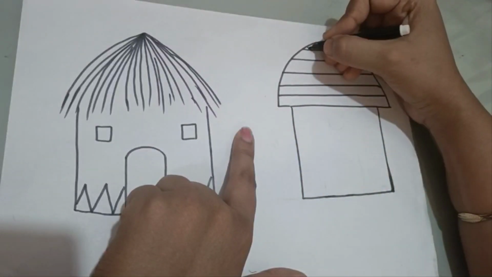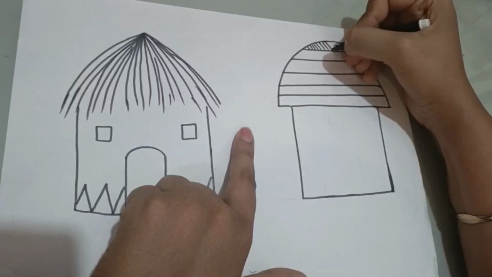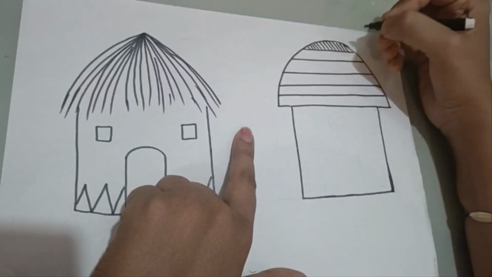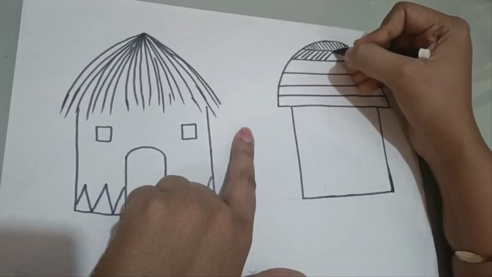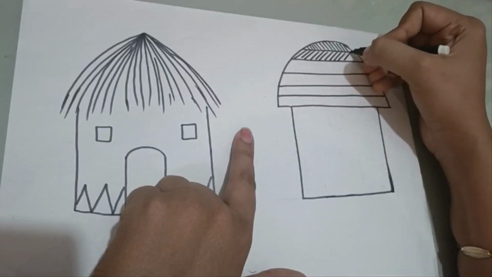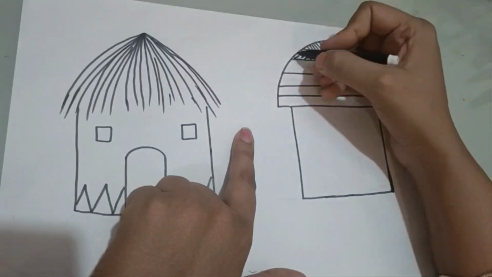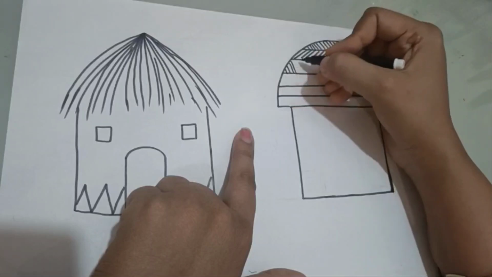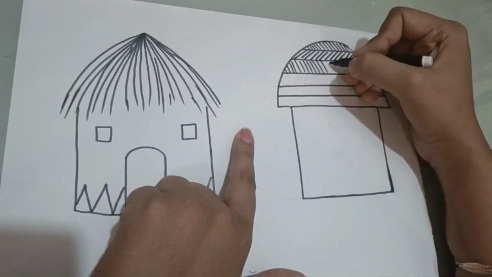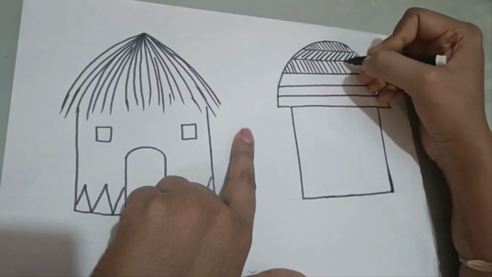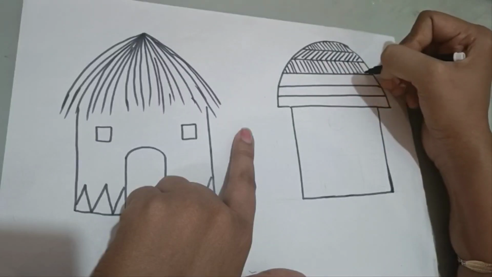Okay, draw the roof. These are kind of kacha houses, Indian traditional houses, made of mud, soil, and you can say grass, leaves, etc.